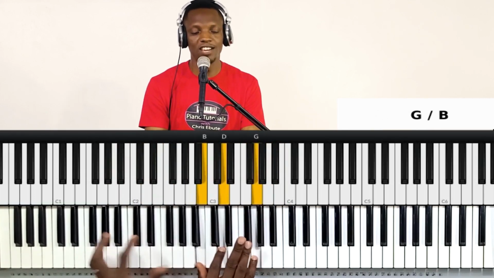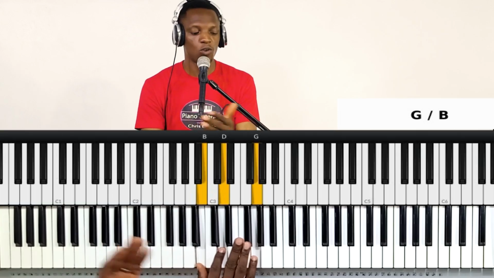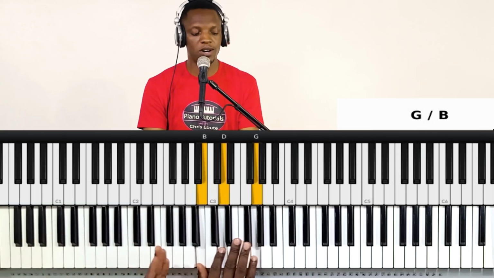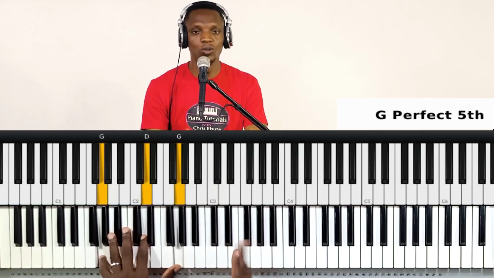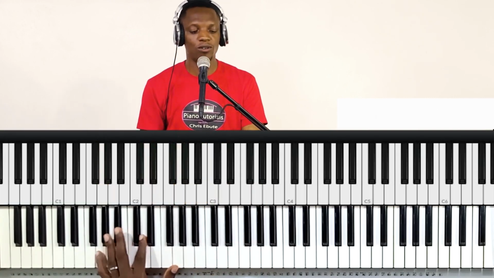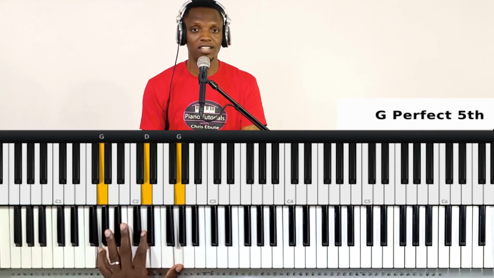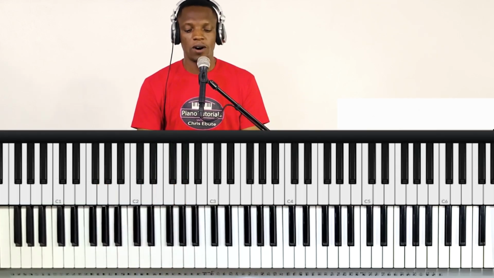Then 4. You can see even though I'm playing movement, when I was about to get to the chord, I stopped. Or even if I want to continue, I'm mindful of the chords I'm playing, of the progressions, so that it will sound good, right? Okay, let's go to the next point.